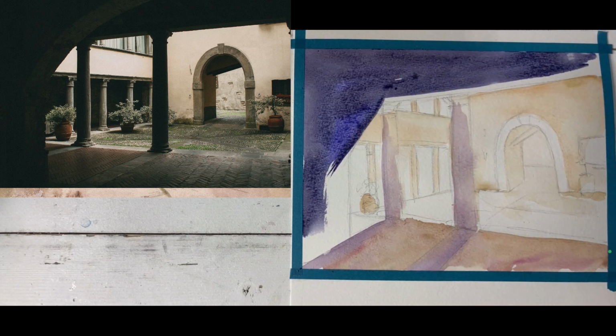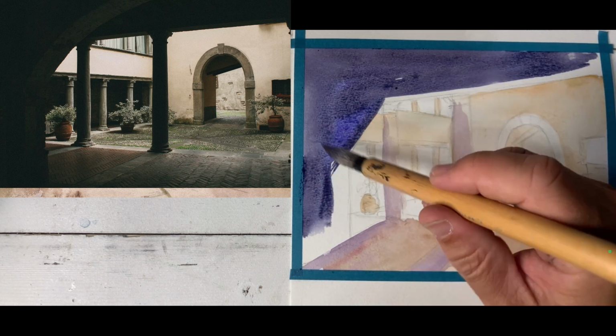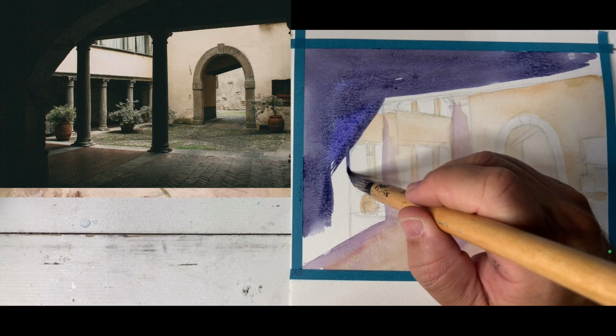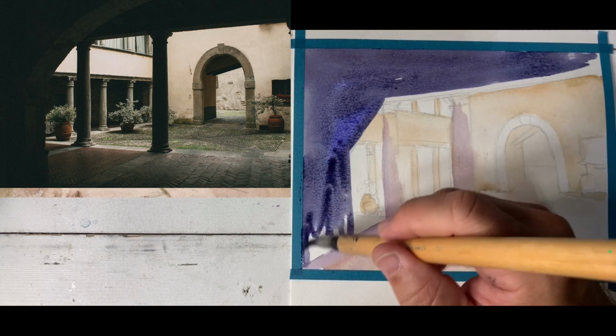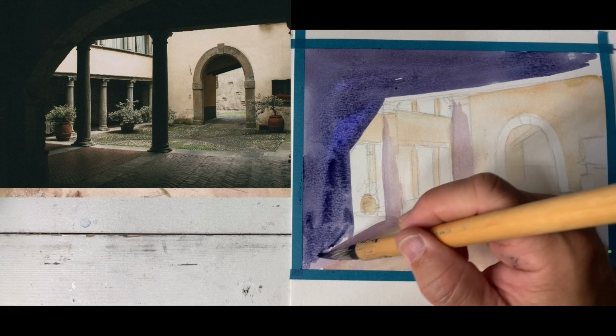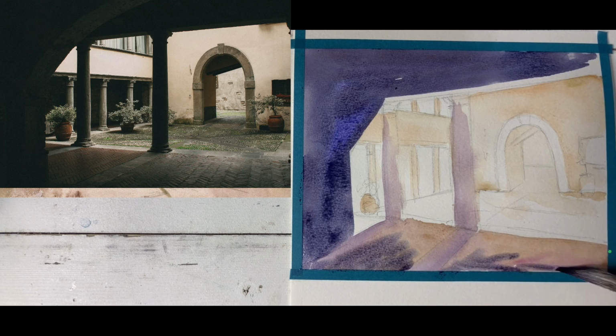I also learned from the previous how I want to manage some of the straight lines with the brush. So when I did the doors and I struggled a little bit with detail, which is just a simple, clear, straight line.